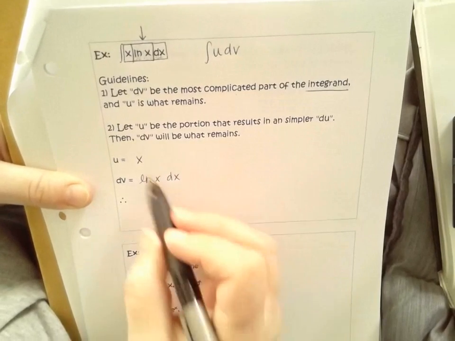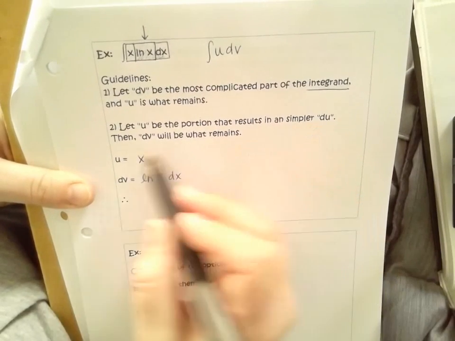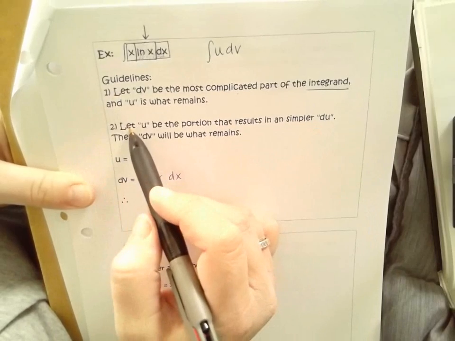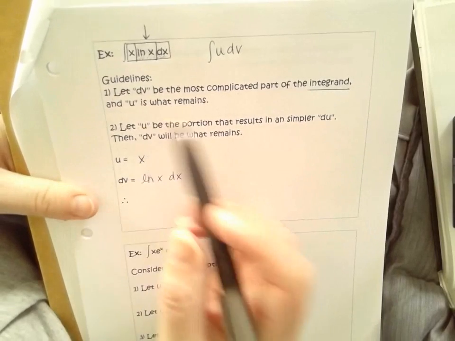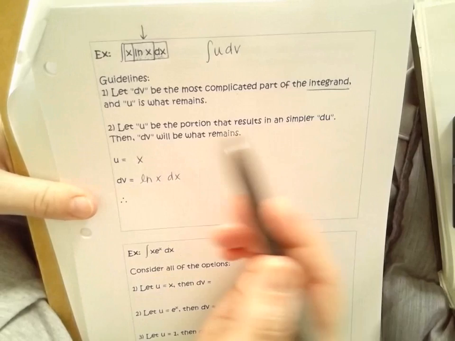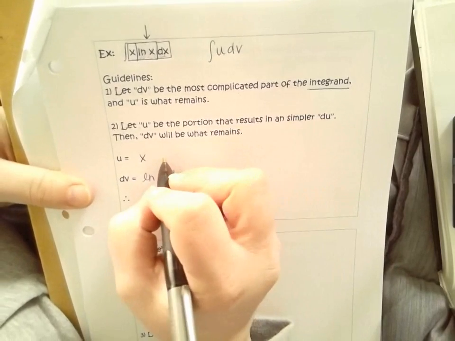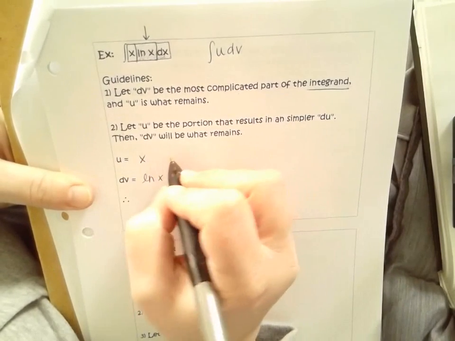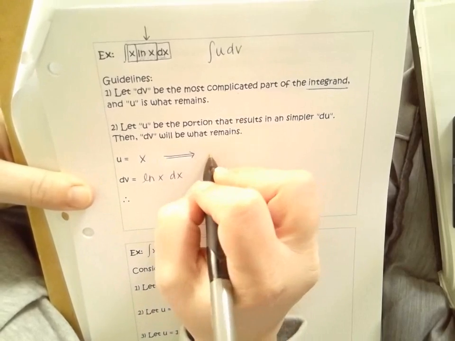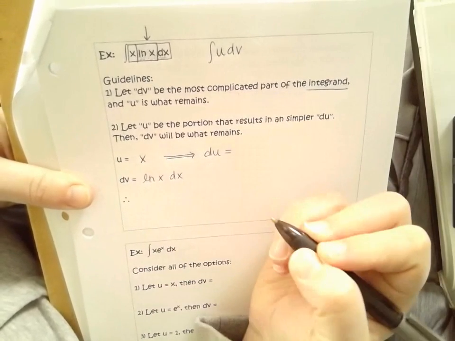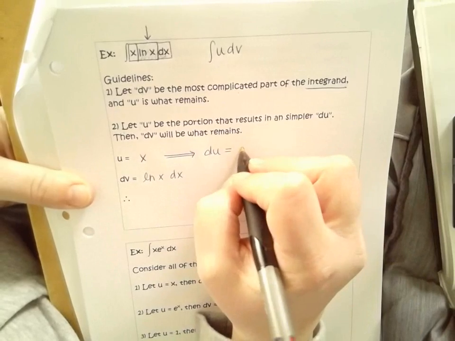Okay? Let u be the portion that results in a simpler du. Now these are two separate types of guidelines, but usually they go hand in hand. While you figure this out, it's also important to figure out their counterparts. So u's counterpart is du.